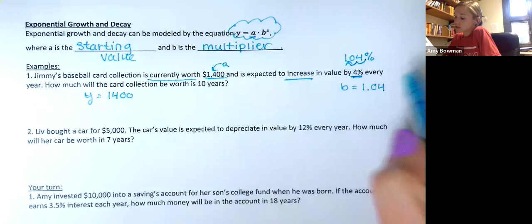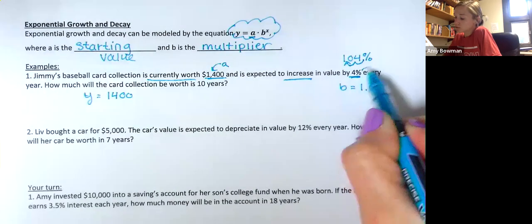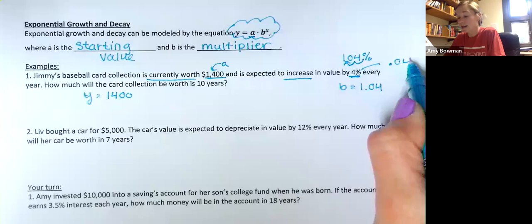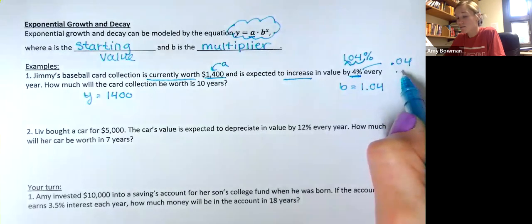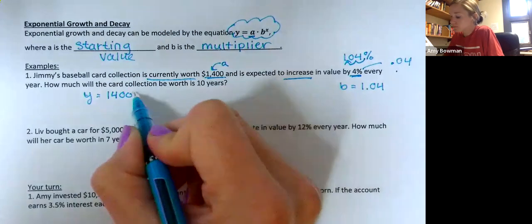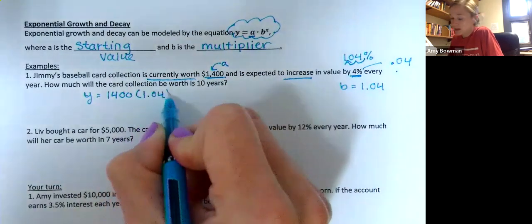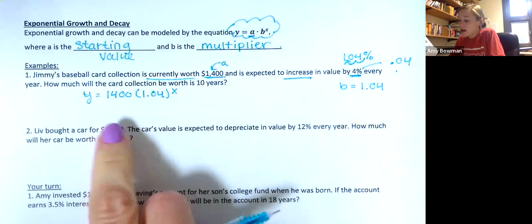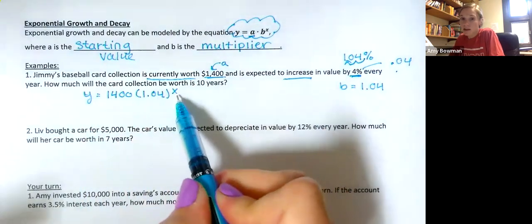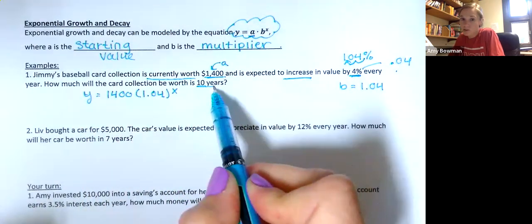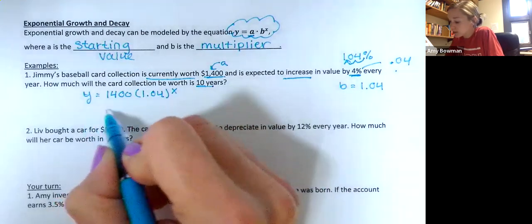So what you're always going to do is convert this percentage to a decimal, 0.04, and then you're adding it to 1 because it's increasing. If the value is decreasing, we would subtract it from 1. So 1.04 to the x. So this is our equation. X is going to be the amount of time that passes. We want to know how much it's worth in 10 years. So you're just plugging in 10.